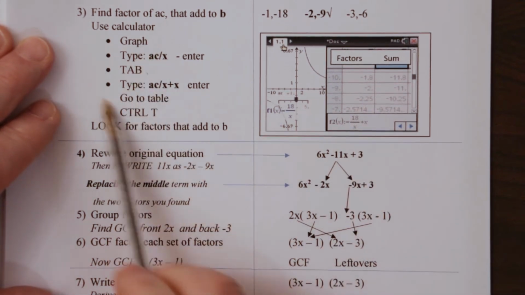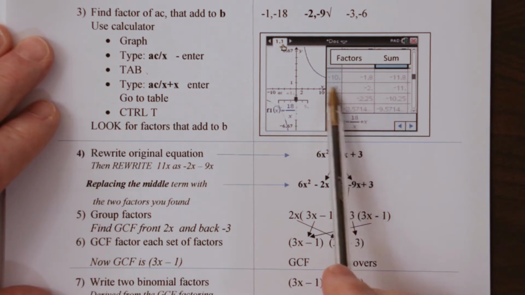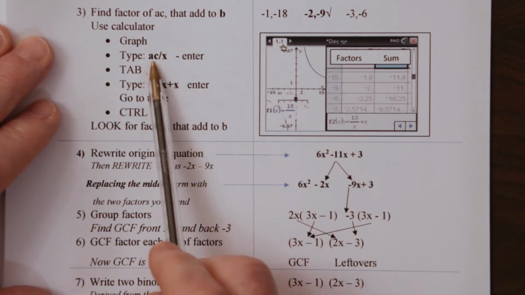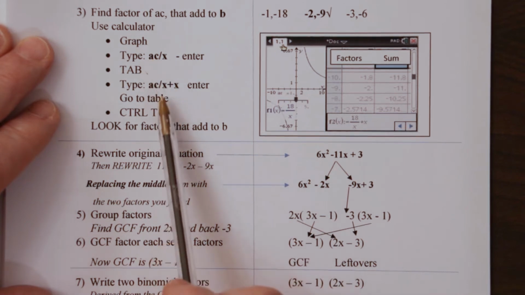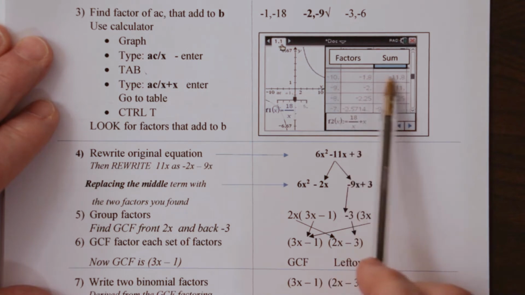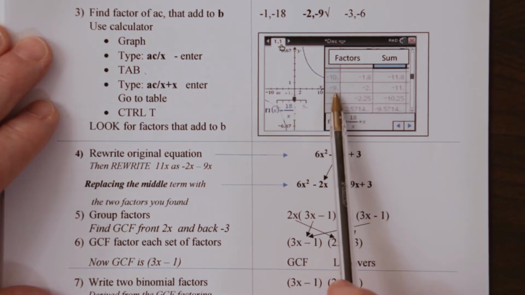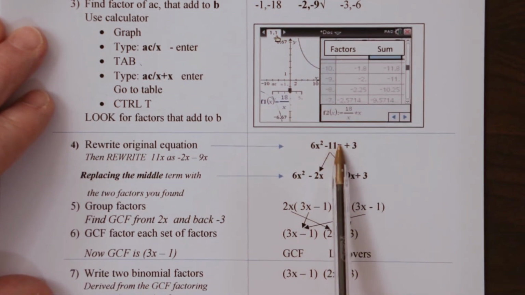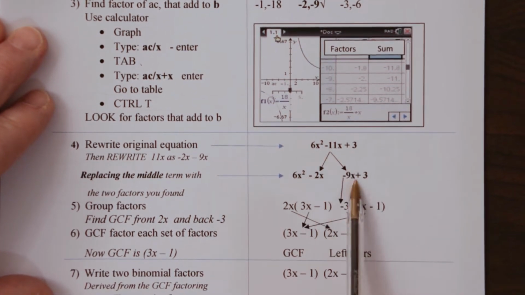It shows you the calculator procedures for getting those factor things that I was talking about. Once again, you do the a times c, divided by x, and then the a times c divided by x, plus x, that gives you your factor. So right here it says, can't really see it that well on this, but if you printed it out, we're looking at factors of 18 that add up to 11, and we have -9 and -2 gives me a -11, and gosh, that's what we're looking for right there. That's why we did that there.